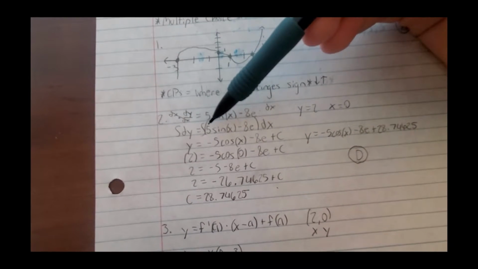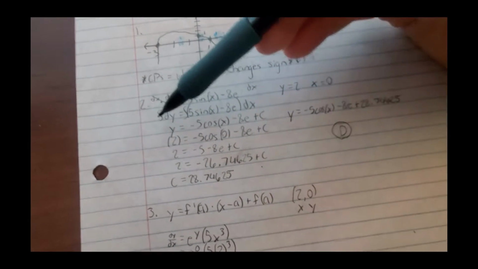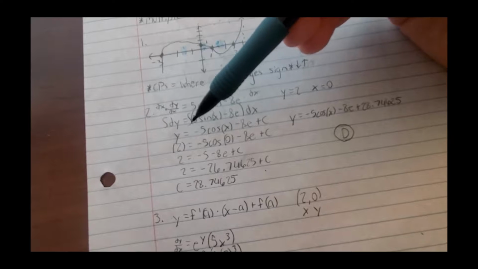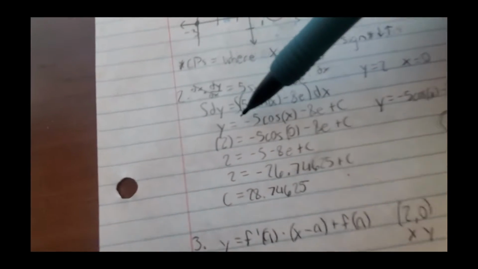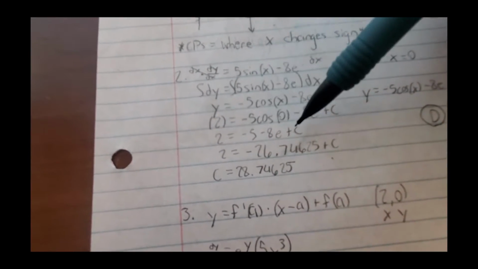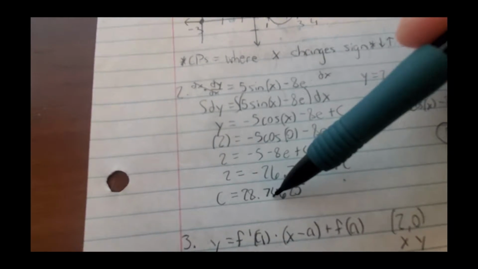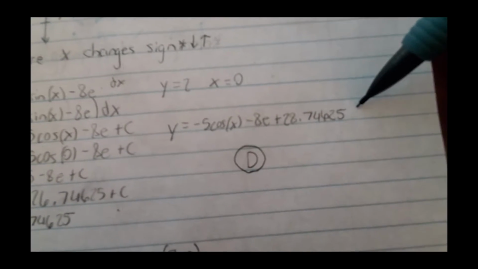We multiply dx to both sides to get dy by itself, separating the variables. Take the integral of both. We add plus C. We solve for C, which is this right here. We plug it back into the original equation, and that's y. So the answer would be D.